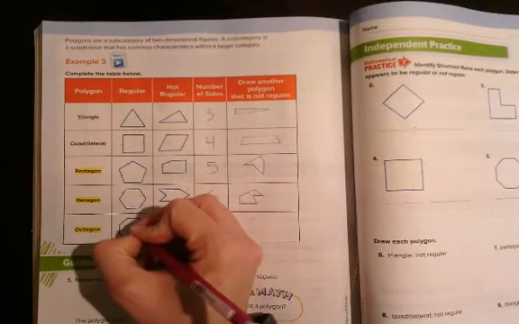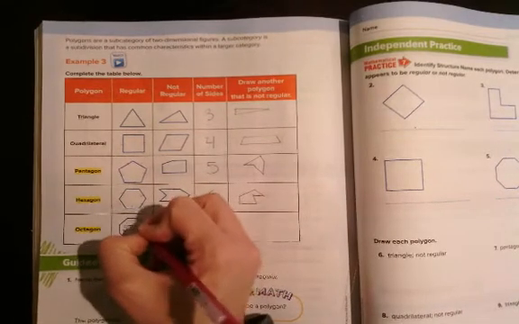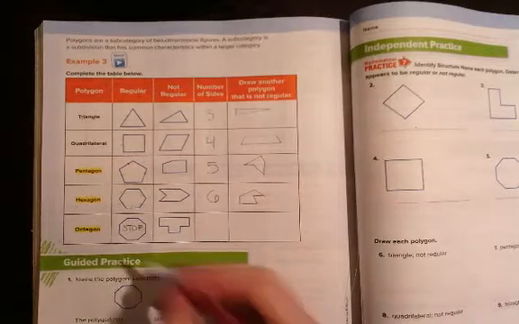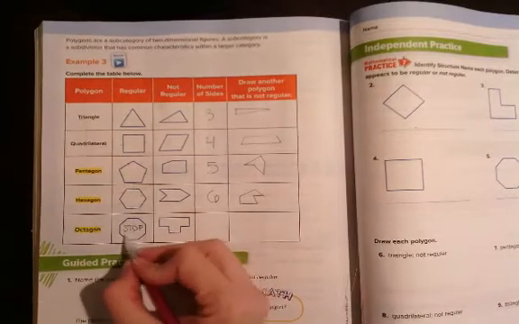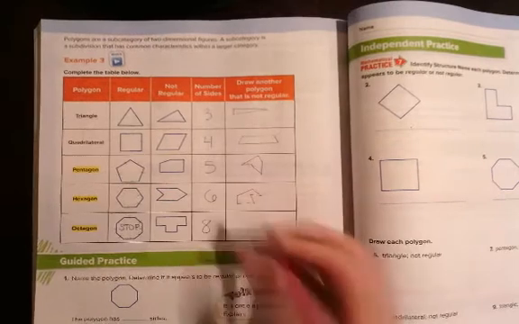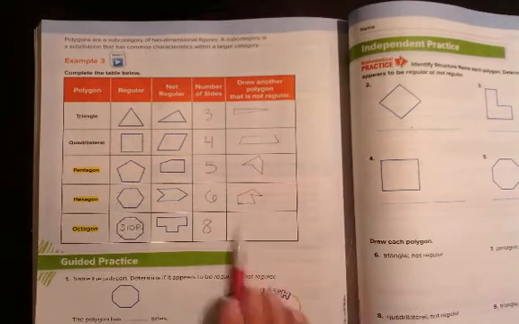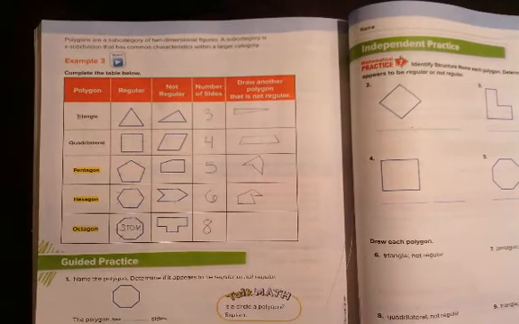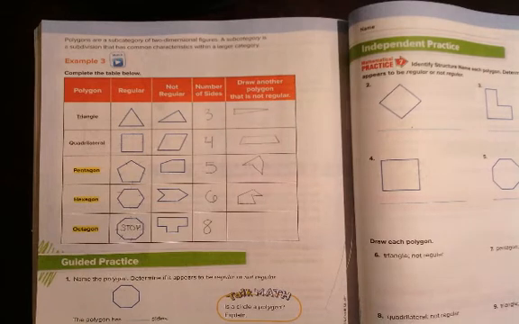Octagon, this might look familiar to you if I put this word in it. That's what our stop signs look like. They have 1, 2, 3, 4, 5, 6, 7, 8 sides. Go ahead and try and draw yourself another polygon, or another octagon, specifically, that's not regular.